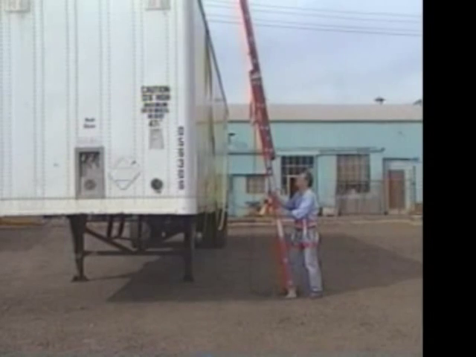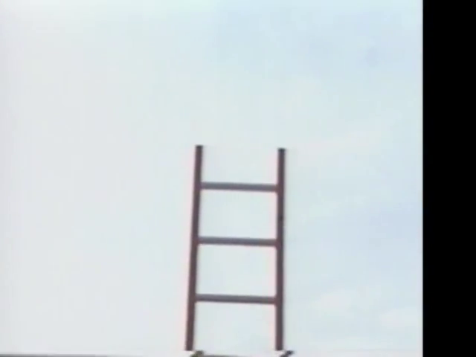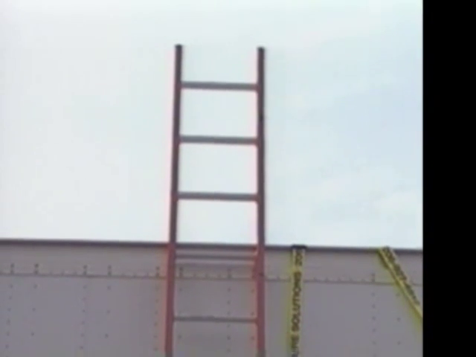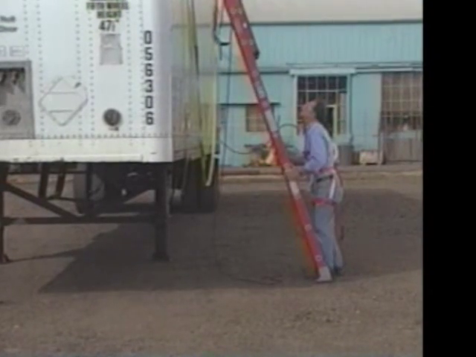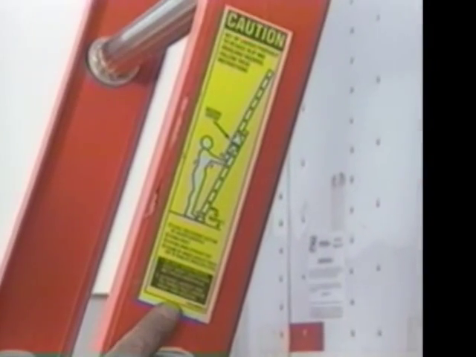Set the ladder against the trailer. The ladder should be extended so the top rails are 3 feet above the top of the trailer. The base of the ladder should be placed approximately 4 feet from the trailer. Use the angle guide posted on the ladder rail to help you set the ladder angle correctly.